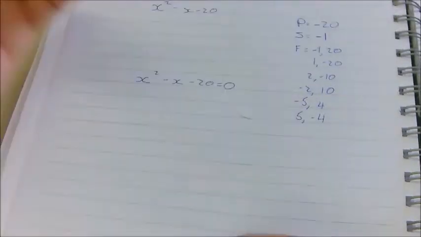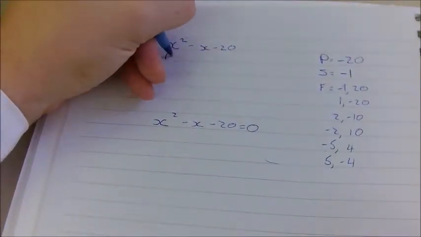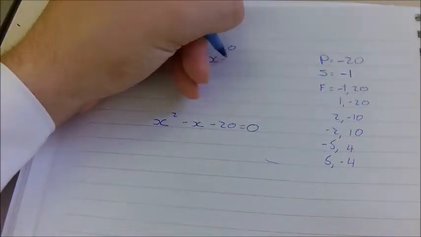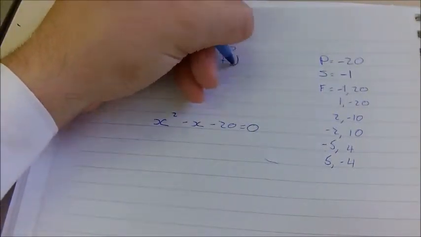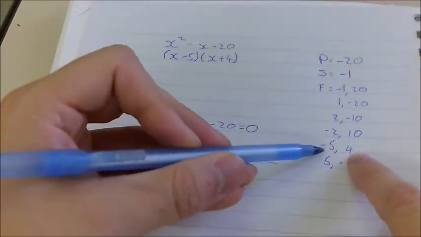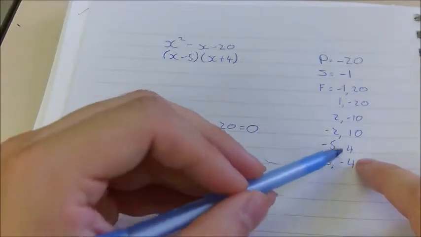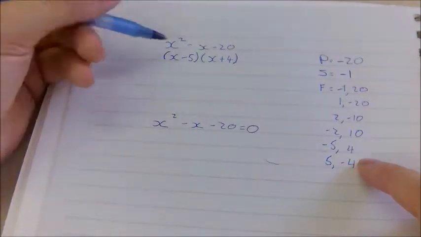We want minus 1. So in our brackets, we're going to have x minus 5 and x plus 4. We're using these numbers because when they add together, they make minus 1. So minus 5 add 4 is minus 1. Okay, so that's factorised now.